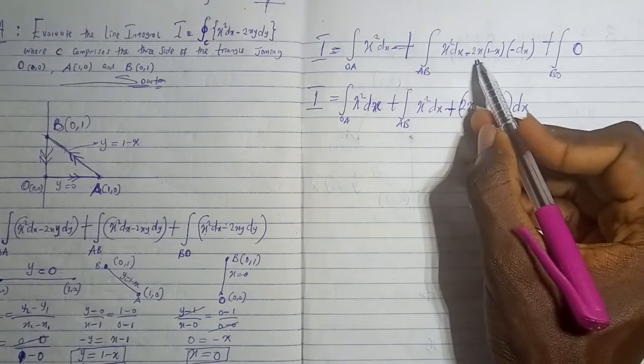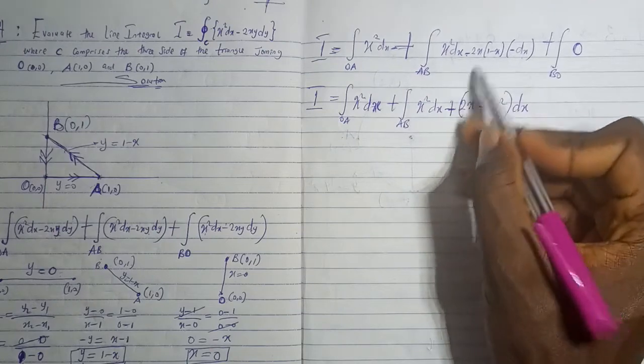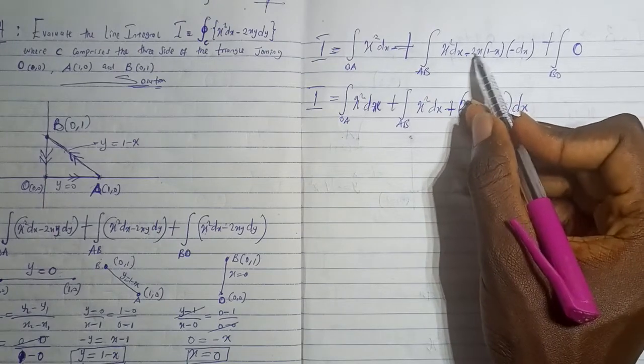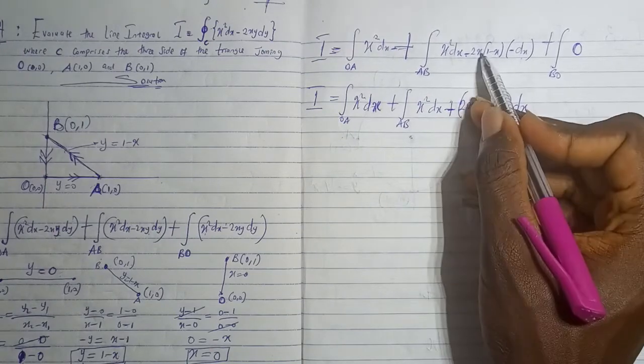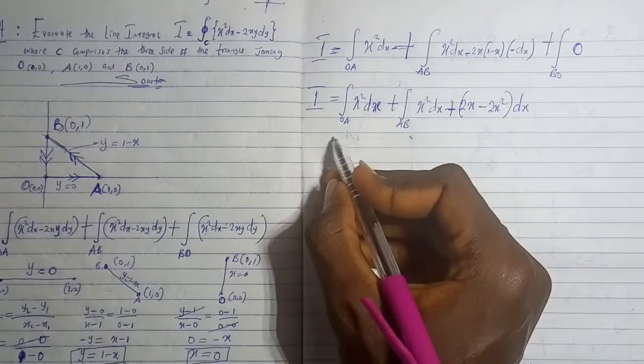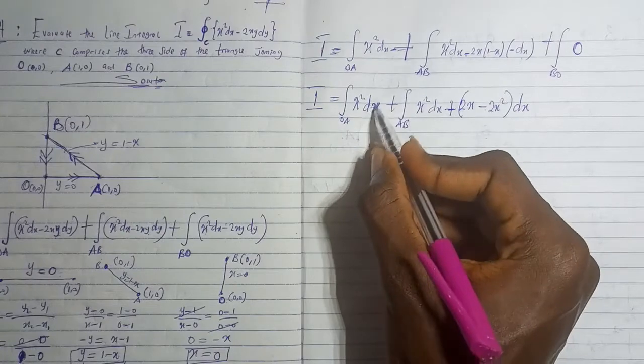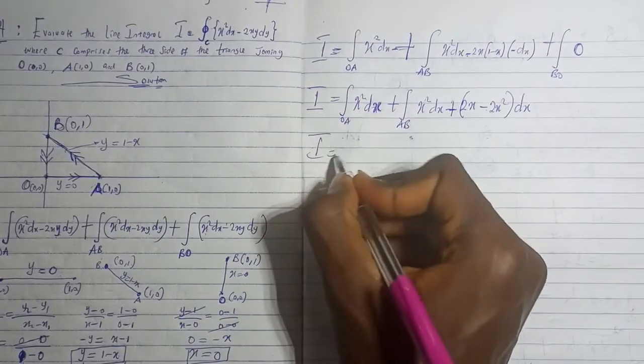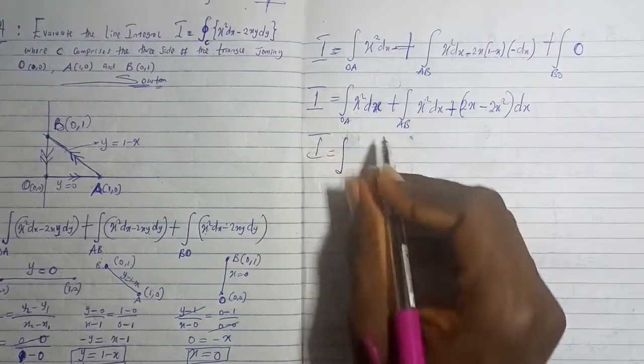Do you understand that? What I did was, minus times minus is plus, so I should have written this back by opening up the bracket. 2x times 1, that's 2x, and 2x times minus x is minus 2x squared. So I have dx left here. So what's the range for x? So I can just substitute it there.